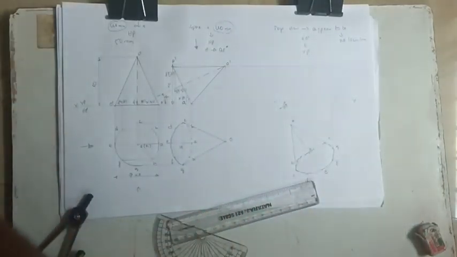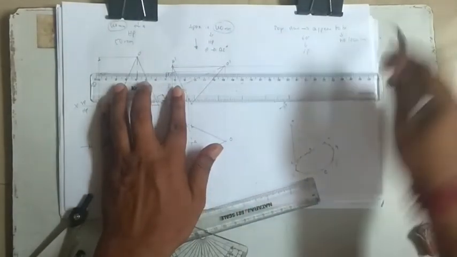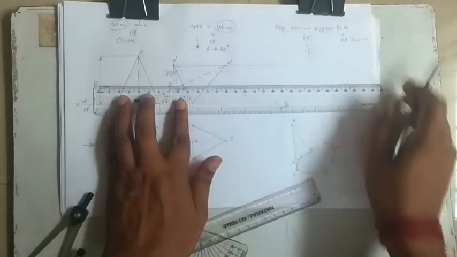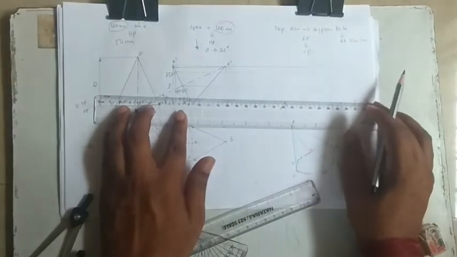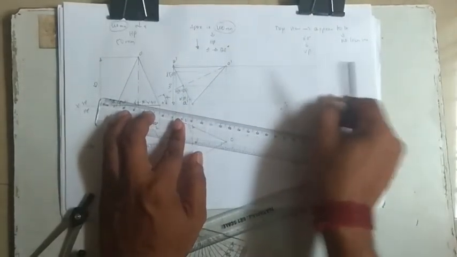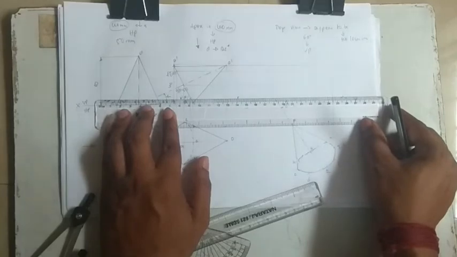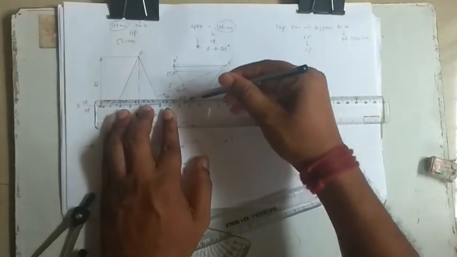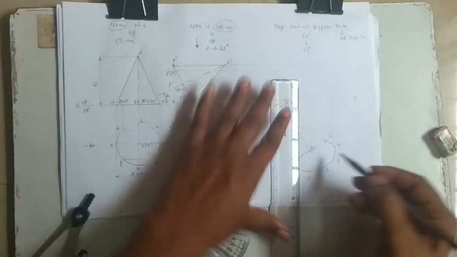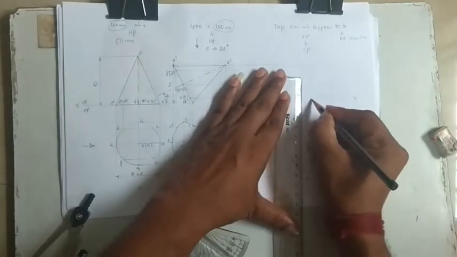So I place a long scale. Okay, so now A is on the XY line, so you just drop A till XY, so this is A dash.